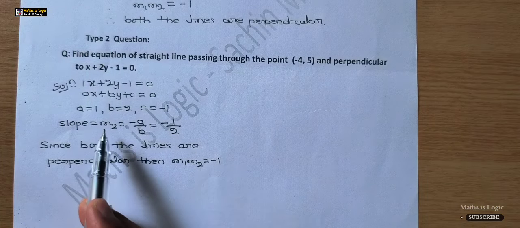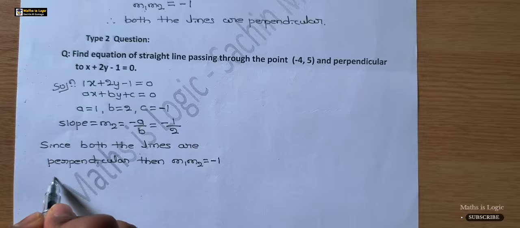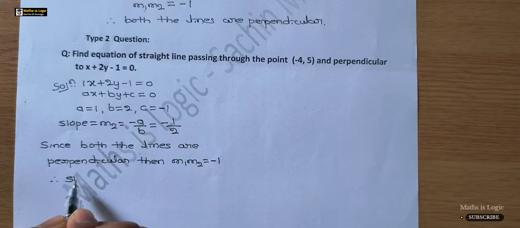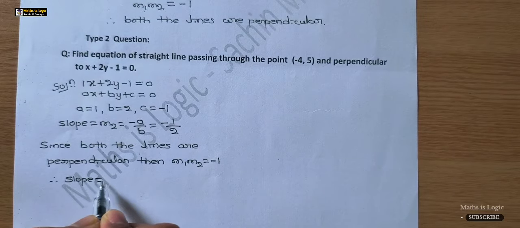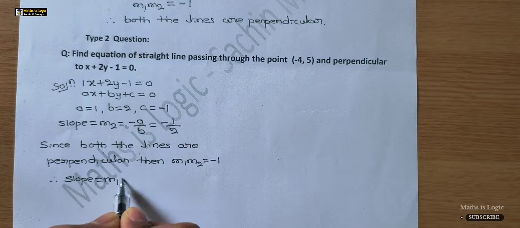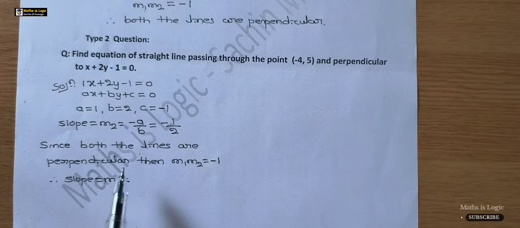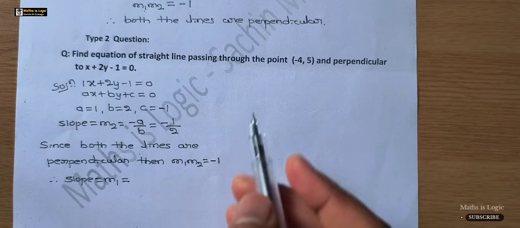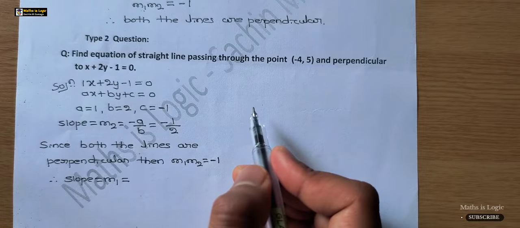Now we need to find out m1 value. Therefore slope m1 is equals to, so to get this m1 value, one shortcut way you need to remember.